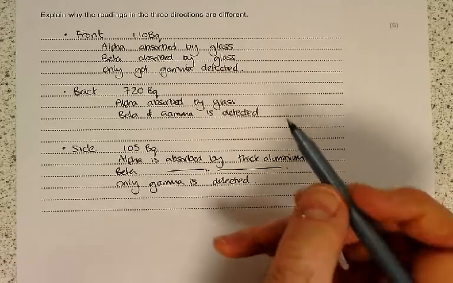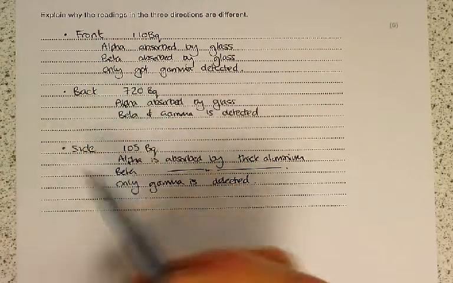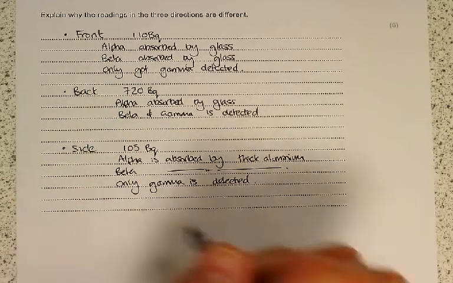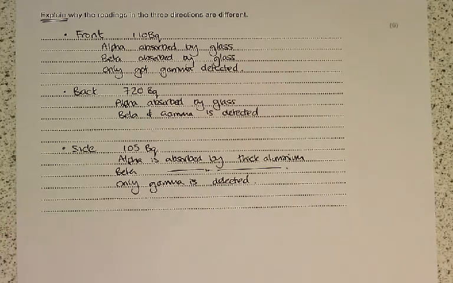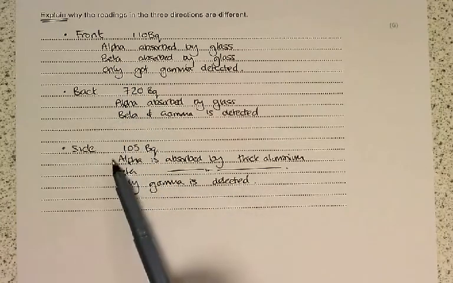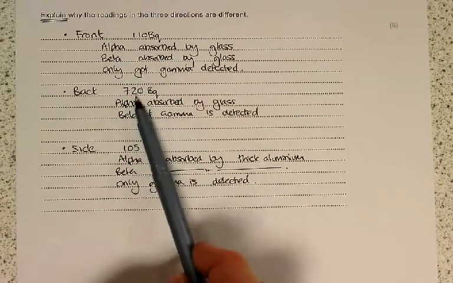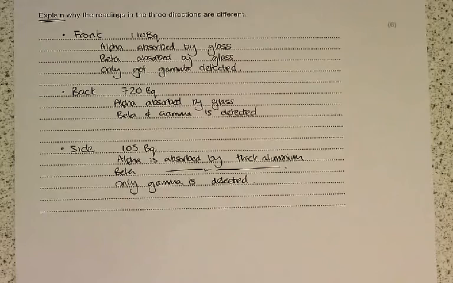So this kind of describes what's going on, explaining why the reading's a little bit different for the front, the back and the side. To completely explain it, perhaps we need to add some information about it. I think that's a 6-mark answer now. We've set the question out as front, back and side, describing why the values are different and explaining why they are different about gamma being detected and the alpha and beta being absorbed by those different thicknesses of materials.